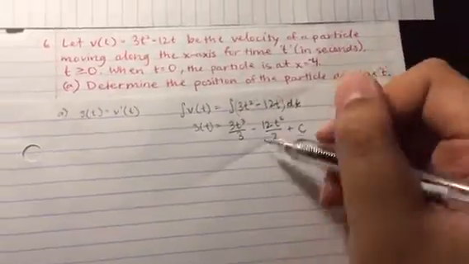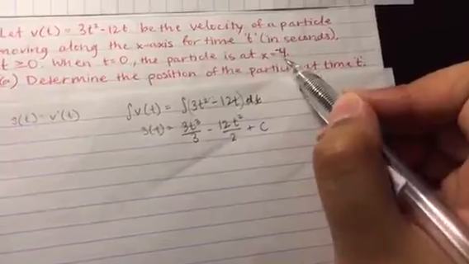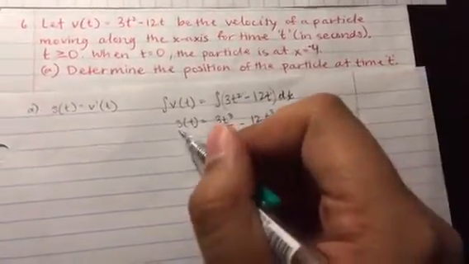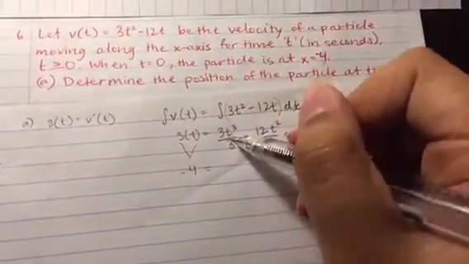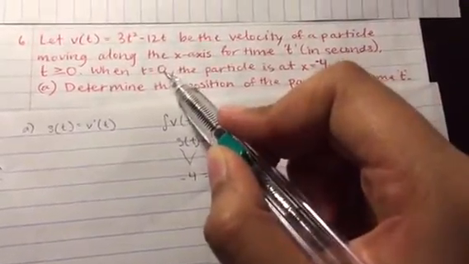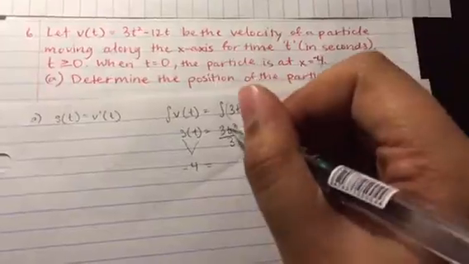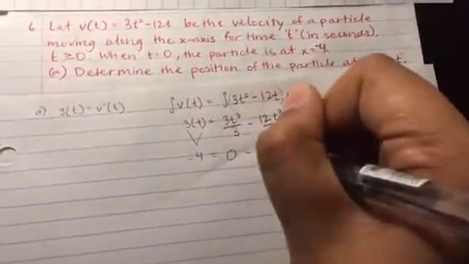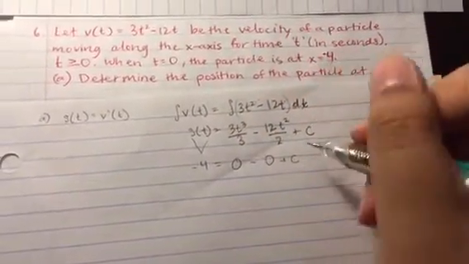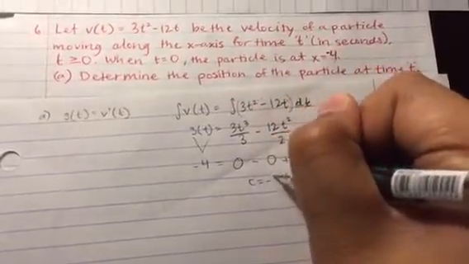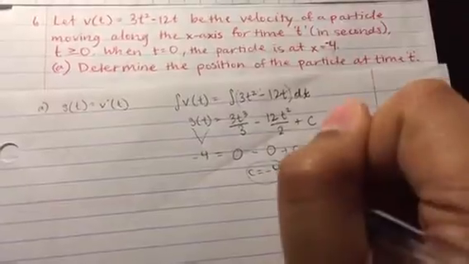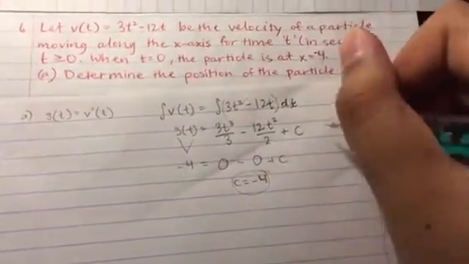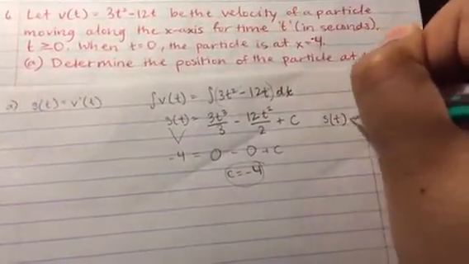And then from here it says that when the particle is at the position is going to be -4. So then this turns into -4. And then we're going to plug in t, which is 0. So when we plug in here, it's just going to be 0 minus 0 and then plus c. So we have that c equals -4. And then we'll use this to plug it back into the equation that we're looking for.